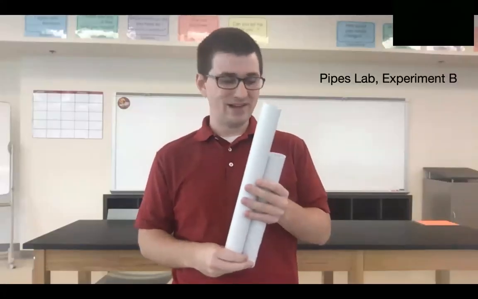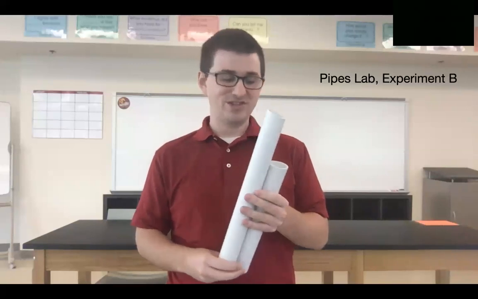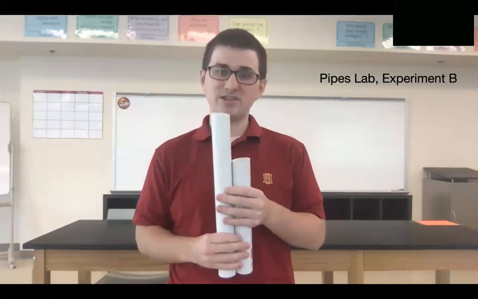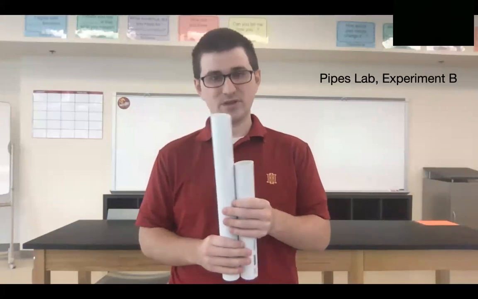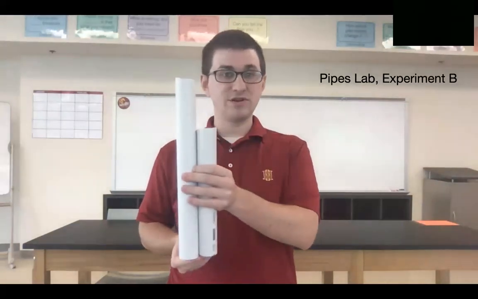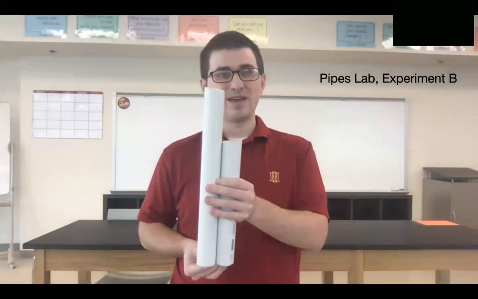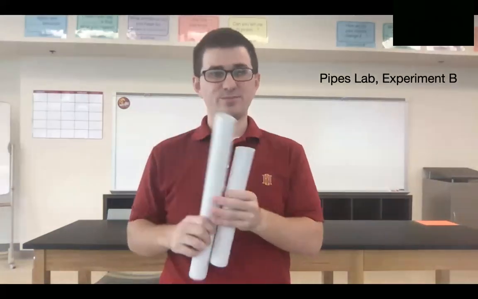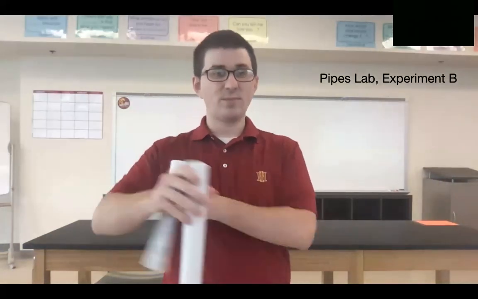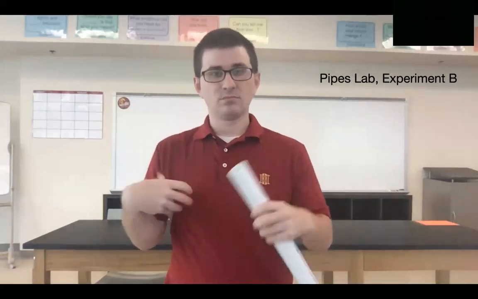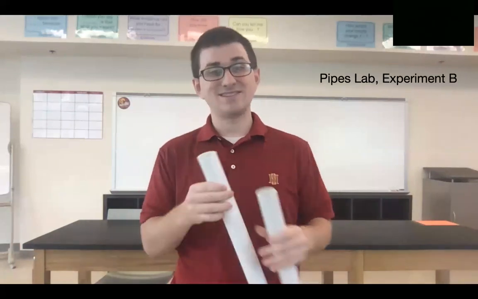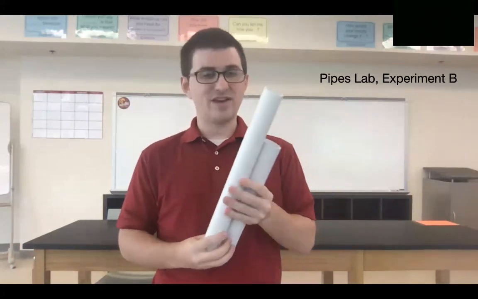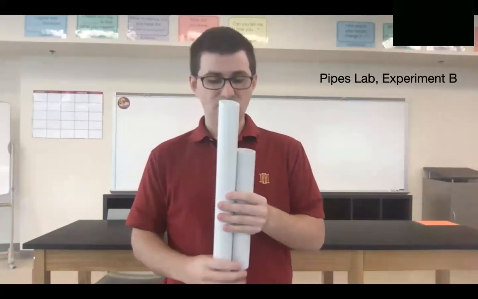Hello everyone, I'd like to use these two pipes to show that changing the length of the pipe changes the pitch that it makes when you hit it on the end. So I've chosen two pipes that are different lengths, one long and one short. And I've tried to make sure that I chose two pipes that are the same width and the same material. So when I hit the long pipe, it makes a low sound. And when I hit the short pipe, it makes a high sound. And I think that provides a lot of evidence that changing the length of the pipe changes the pitch.